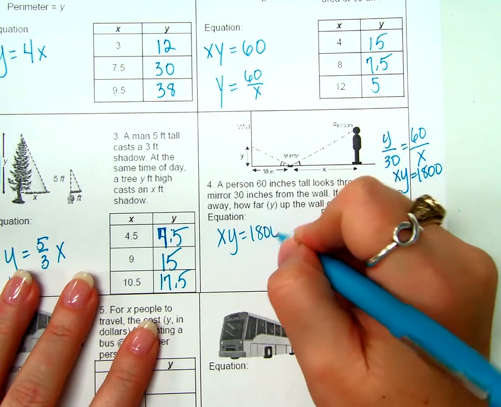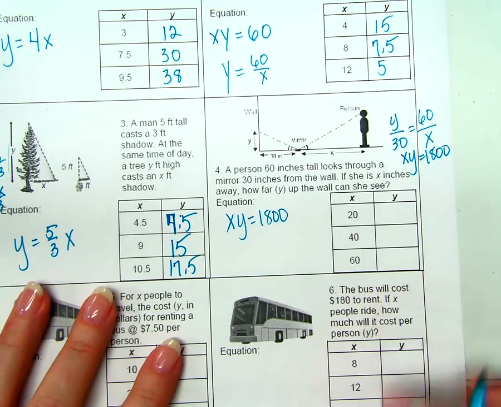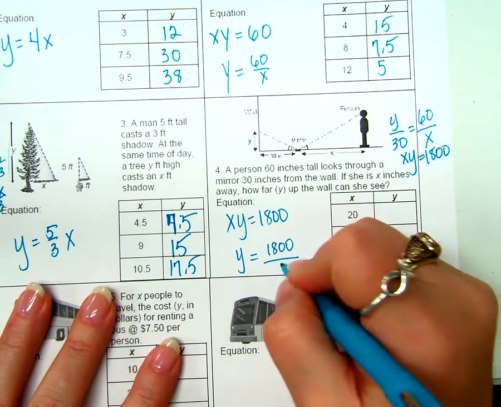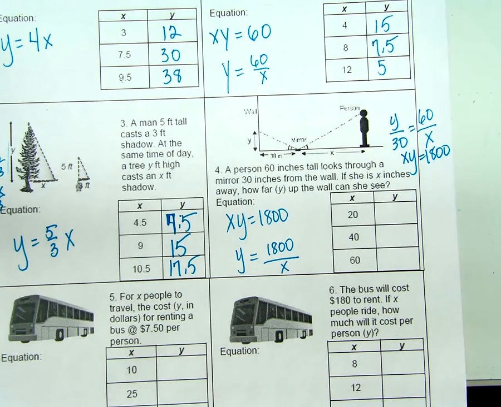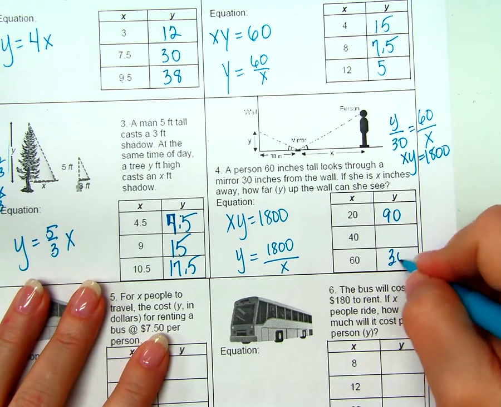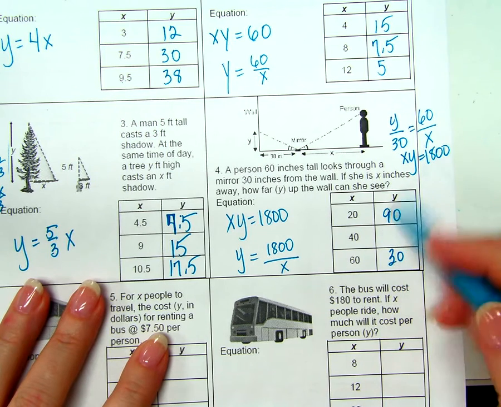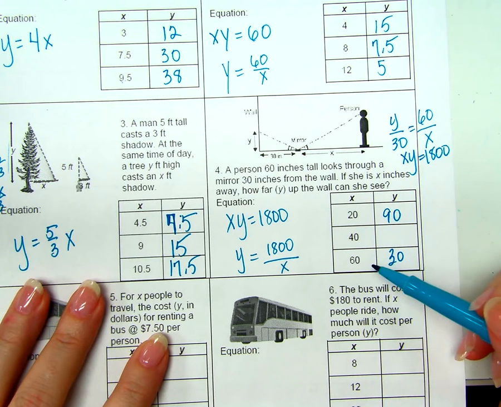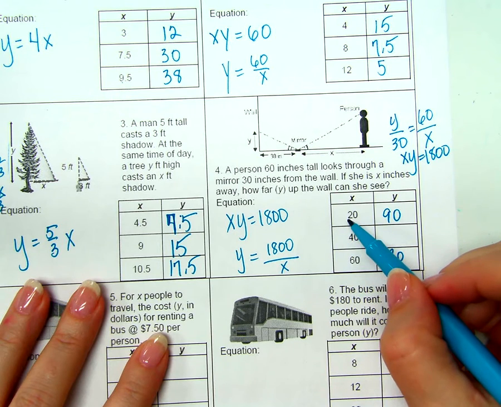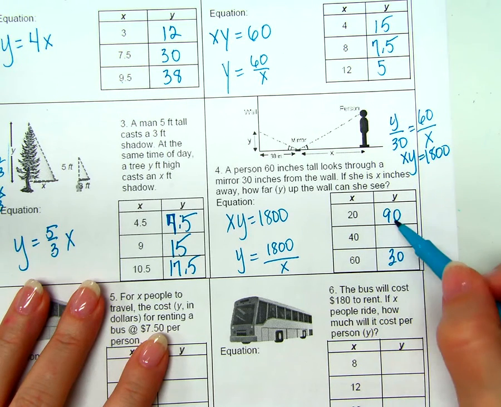So that's one form of our equation, right? But what if I just want to solve for y? So y would equal 1800 over x. Very good. Can you do those two in your head, by the way? What's 18 divided by 2? 9, so 90.